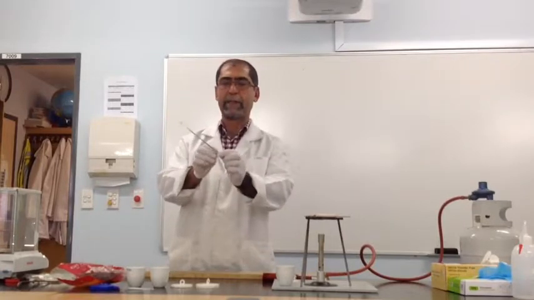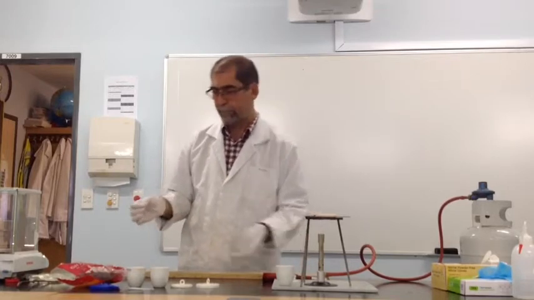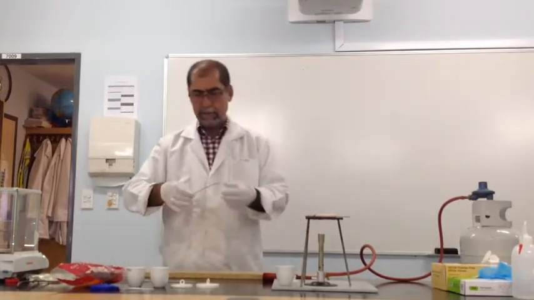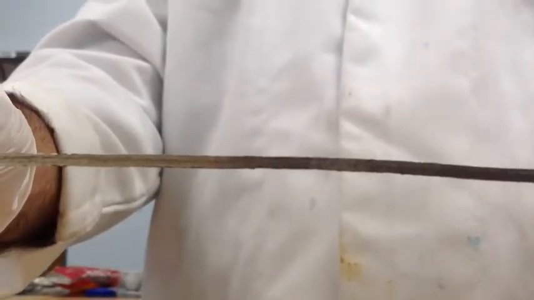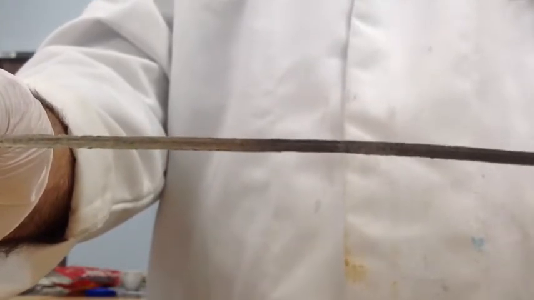If you just bend it down and then lift it up, it breaks clean. I'll just bring this to you. You can see the magnesium ribbon surface is not a shiny, silvery surface. It actually has some black blemishes, and those black blemishes are corrosion products from the magnesium sitting in the store.